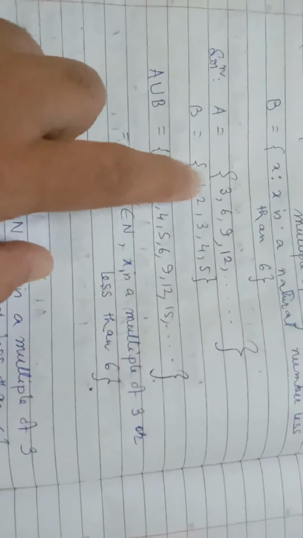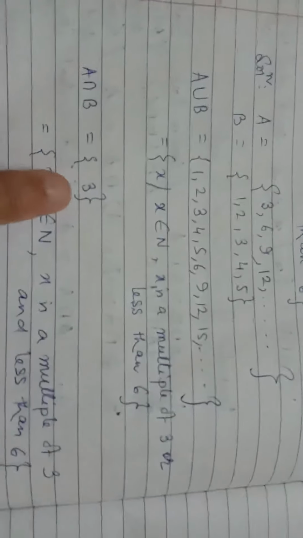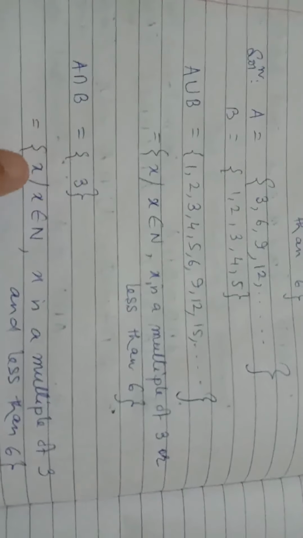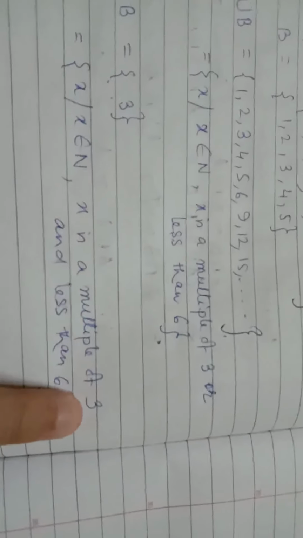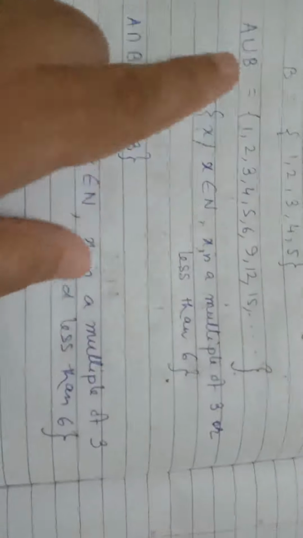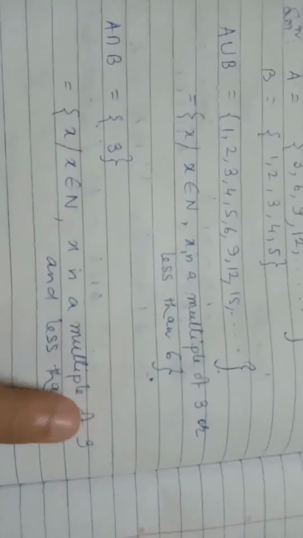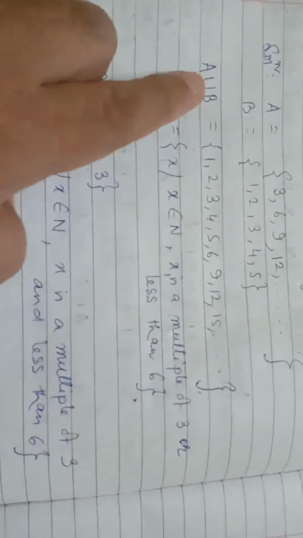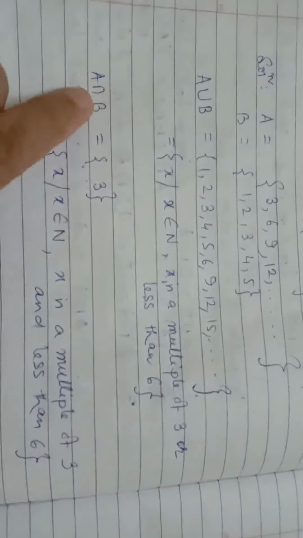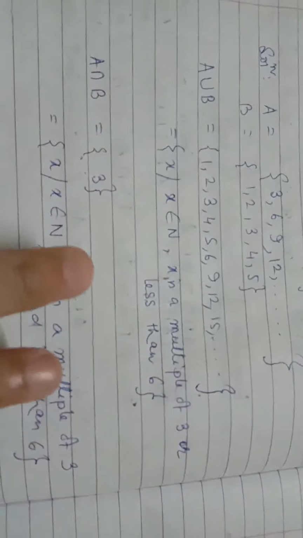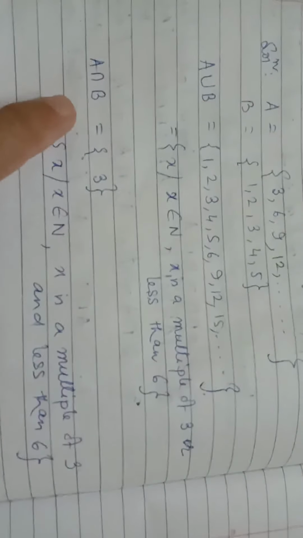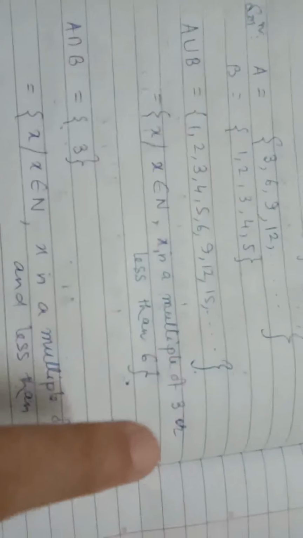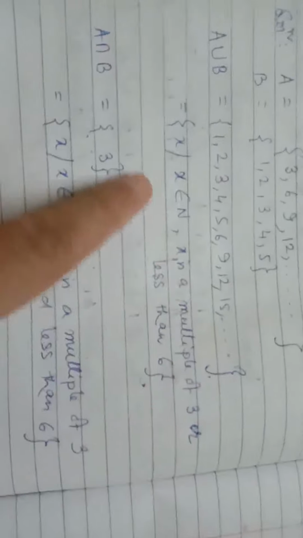Intersection, A intersection B: the common element is 3 only, so I have written 3. And how I have connected: x is a natural number, x is a multiple of 3, and less than 6. For union I have written OR, for intersection I have written AND. You have to remember it this way: union means OR, intersection means AND. Intersection is the elements which are in A and in B; union is the elements which are either in A or in B, or maybe in both, but we write them once.